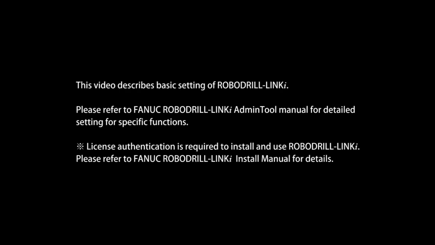Setting up Robodrill Link I. This video describes the basic settings of Robodrill Link I. Please refer to Fanuc Robodrill Link I Admin Tool Manual for detailed setting for specific functions.